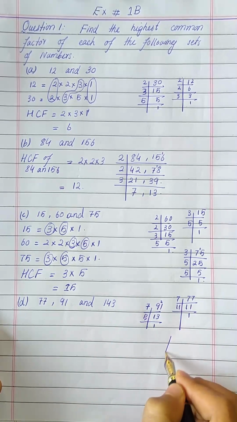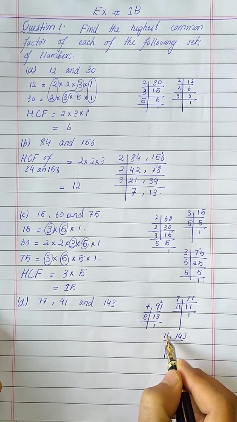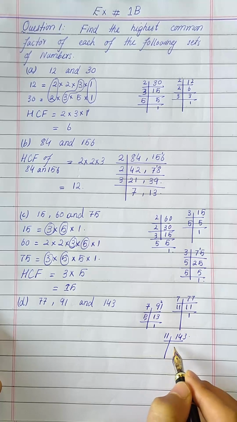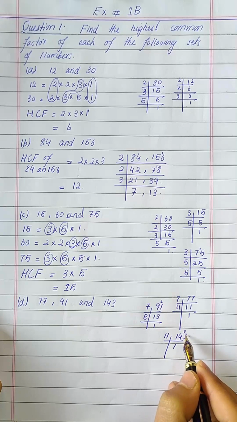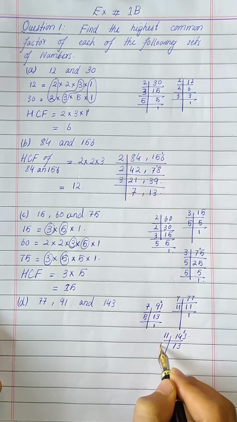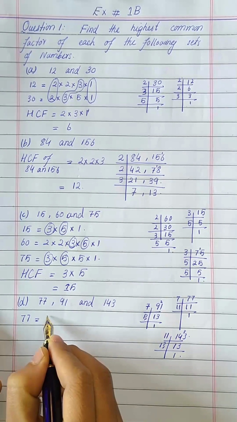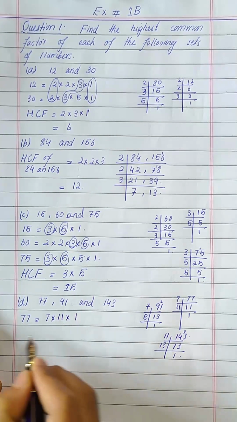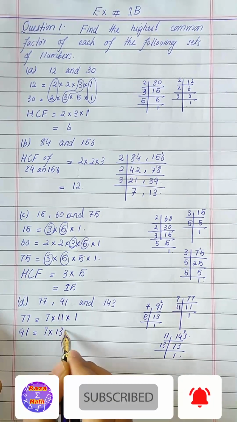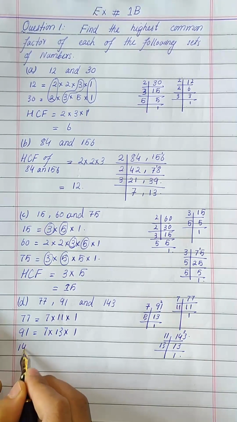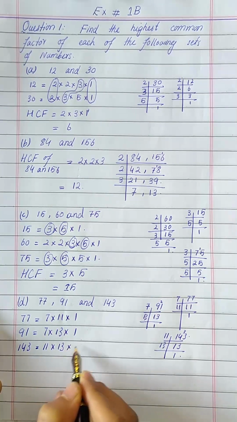And then we have 143. 143 can be divided on the table of 11. 11 ones are 11, so 14 minus 11 will be 3. 3 will be given to 3, so it will become 33. 11 3s are 33, and then 13 ones are 13. So 77 can be written as 7 times 11 times 1, and then 91 can be written as 7 times 13 times 1, and then 143 can be written as 11 times 13 times 1.